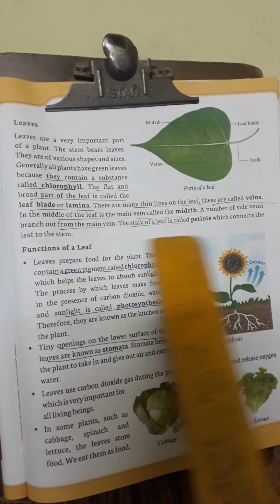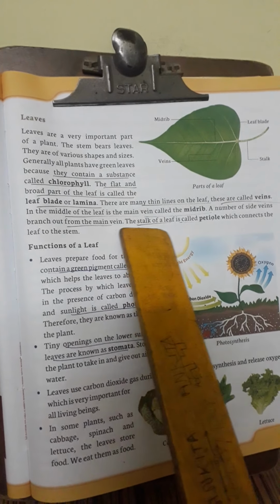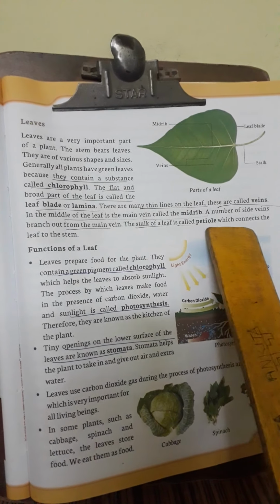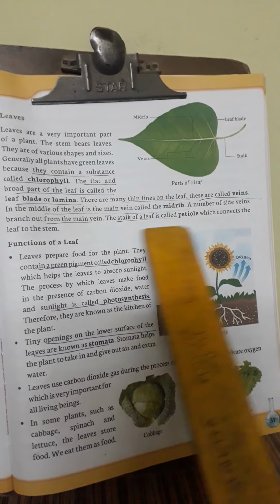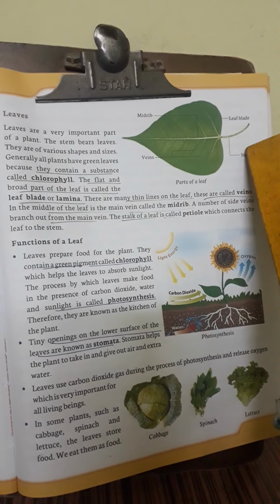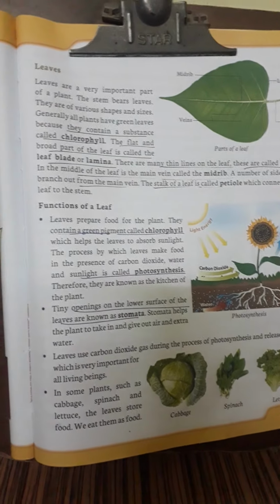A number of side veins branch out from the main vein. The stalk of a leaf is called the petiole, which connects the leaf to the stem. Now coming to the functions of the leaf.